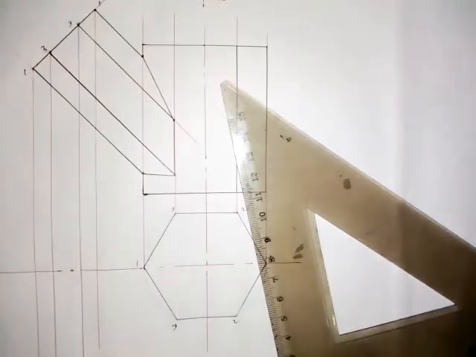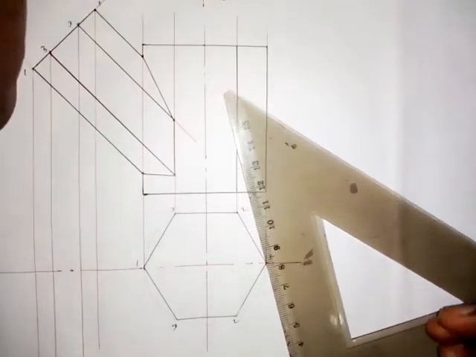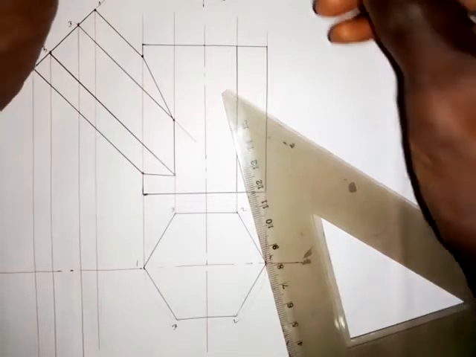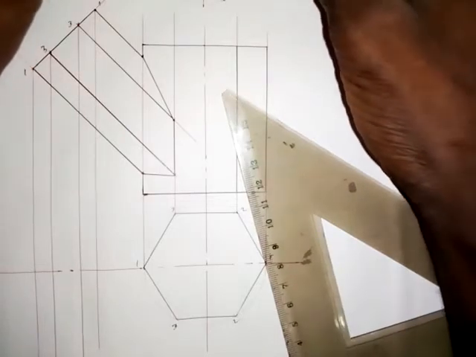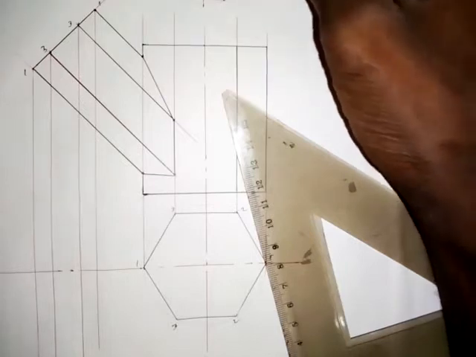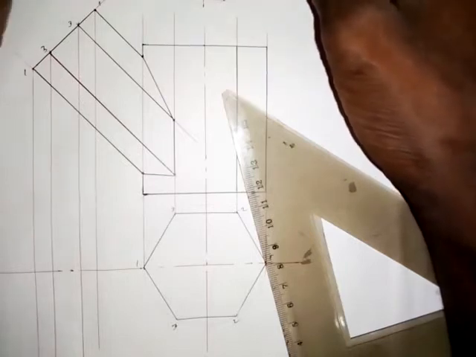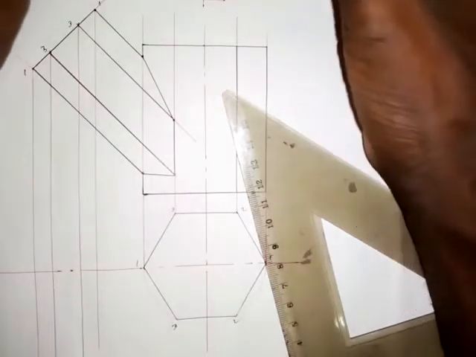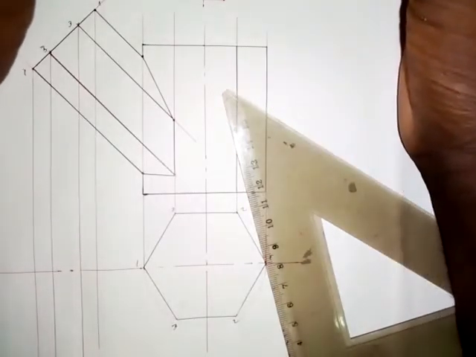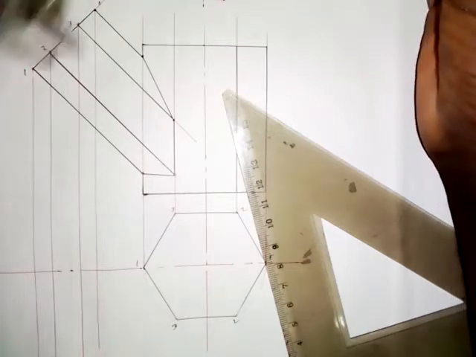All I need to do is that I will still put the pinpoint of my compass here. So I put it at this point, extend it here.